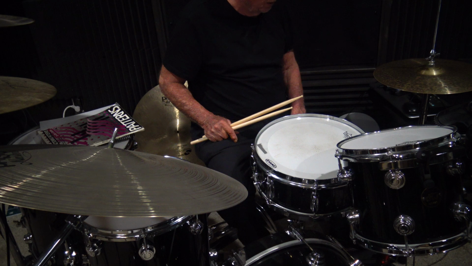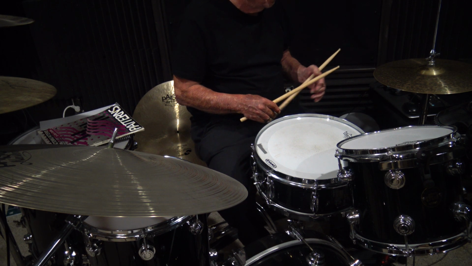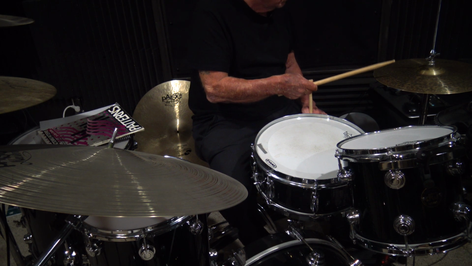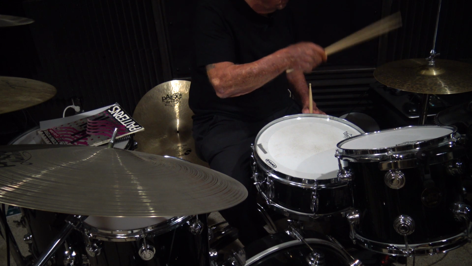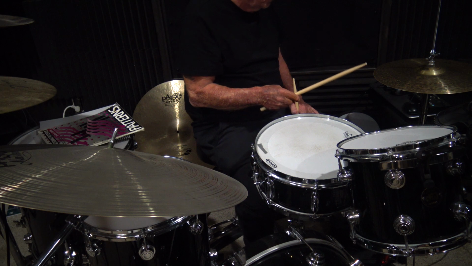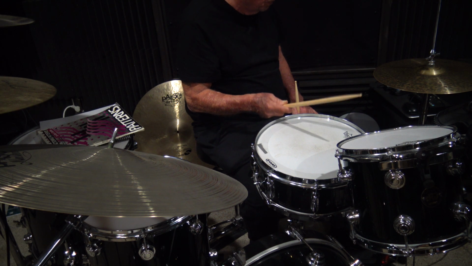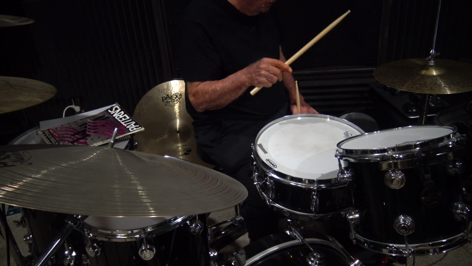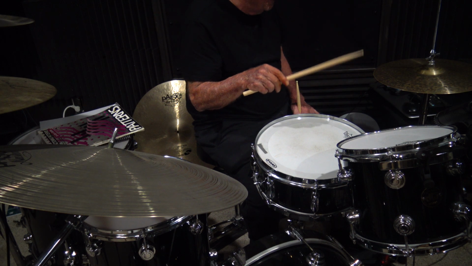So, what we're going to do next, we're going to take a different ostinato, and it's very commonplace. 2/16 and an 1/8. 1 E, 2 E, 3 E, 4 E. But if you're going to begin this, and this is the first time that you're playing this, I would actually slow it way down.